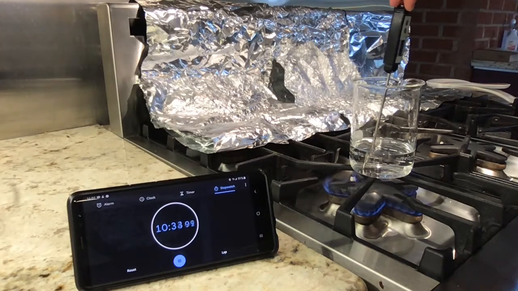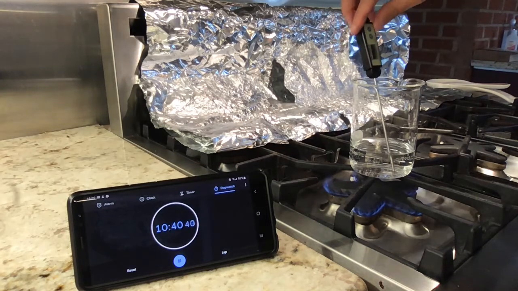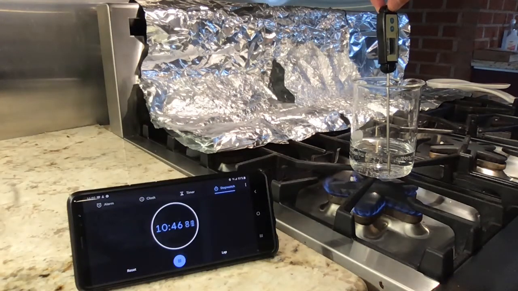All right, I'm going to switch thermometers, sorry. That reading is 91 degrees.